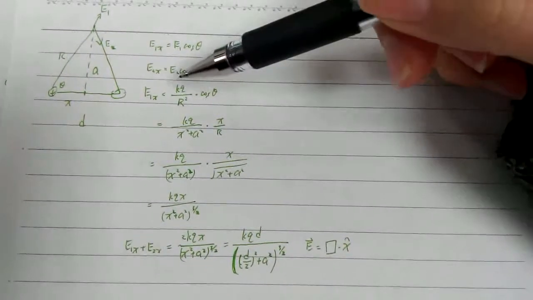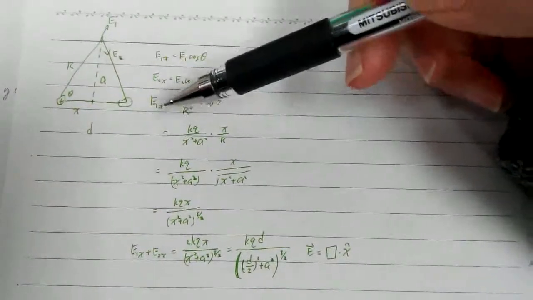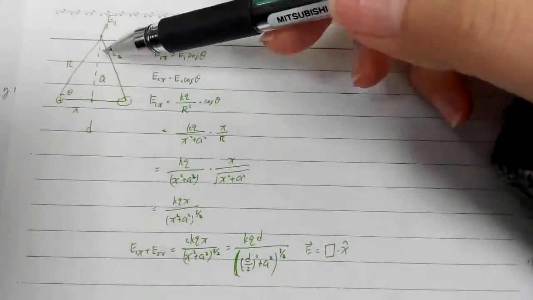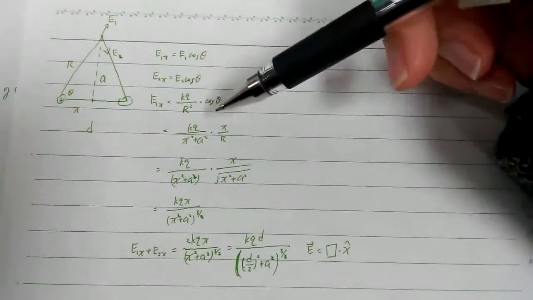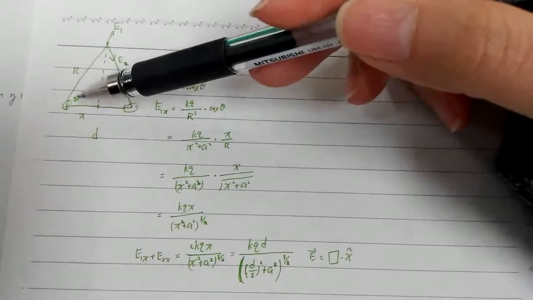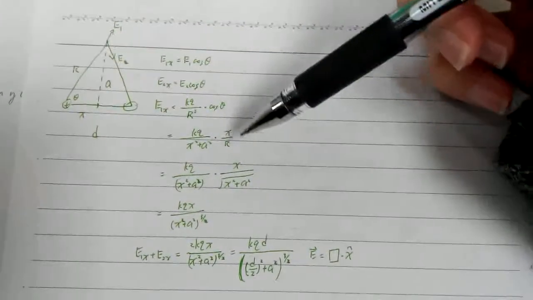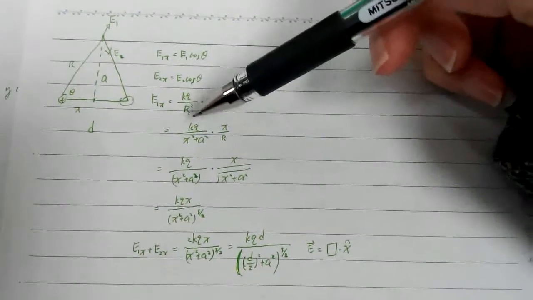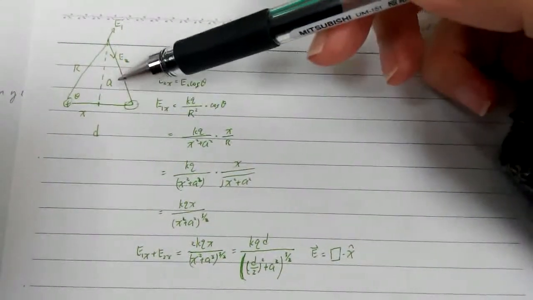So you just try to calculate. We calculate first the electric field due to the first one. Then cosine theta, what is cosine theta? Theta is here. So cosine will be x divided by r. Then r squared we can see is x squared and a squared.